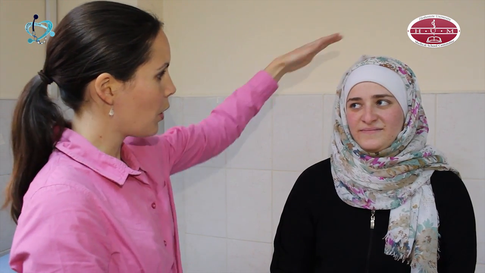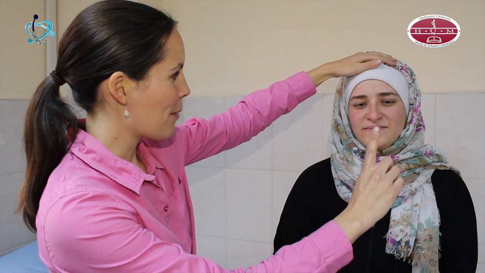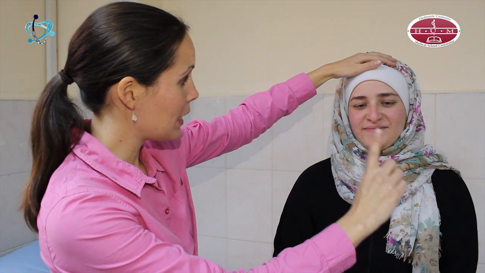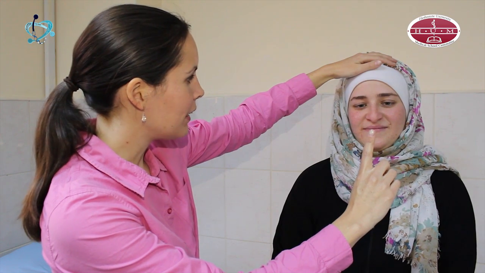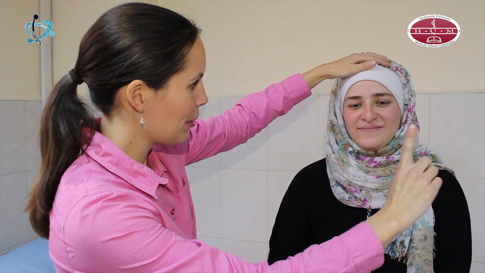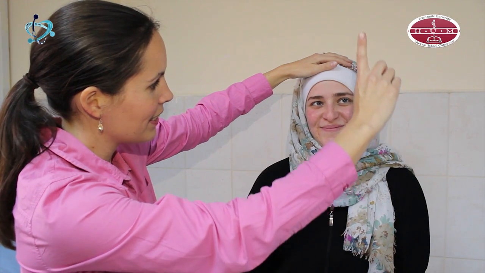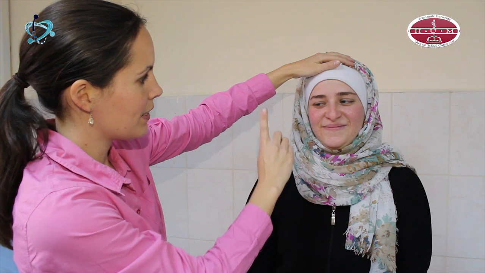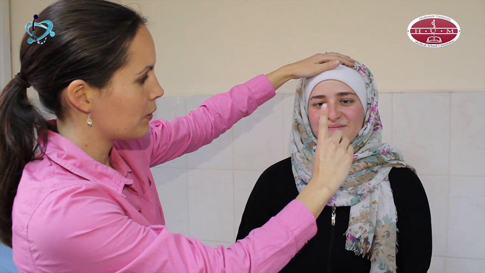Then I want to test for eye movements. So I'm just going to hold your head so you don't move your head. If you look at my finger, how many do you see? One. Okay. I'm going to move my finger. Keep looking at it. Tell me if you can't see it or you see more than one of it. Okay? So, yes, move with your eyes. So keep looking with your eyes. So I'm testing up and down and side to side. So I'm testing the third, fourth, and sixth cranial nerve.